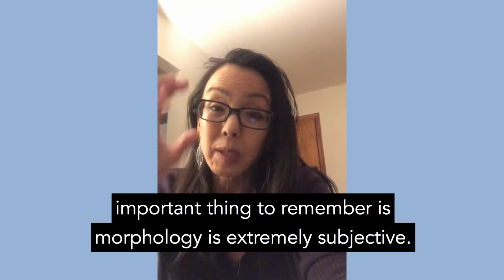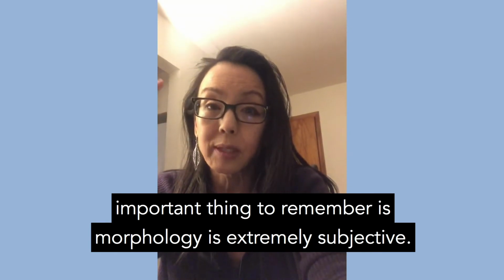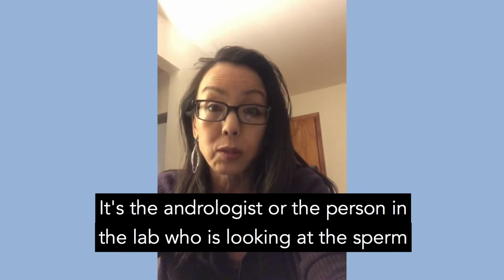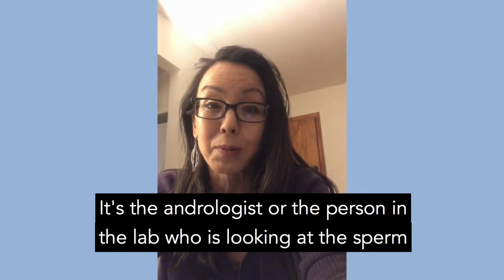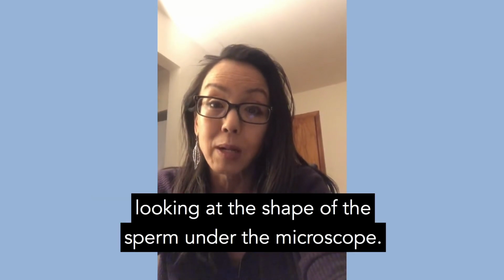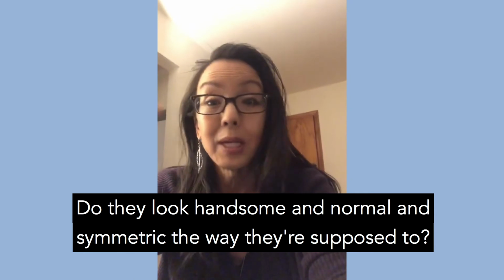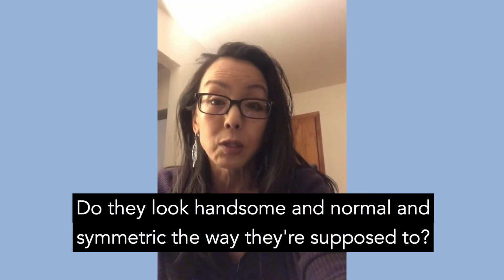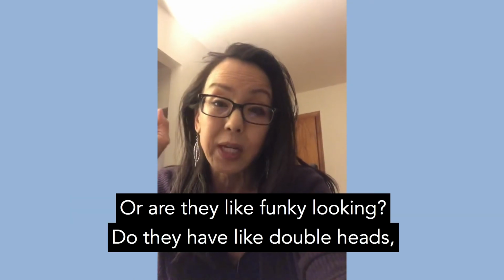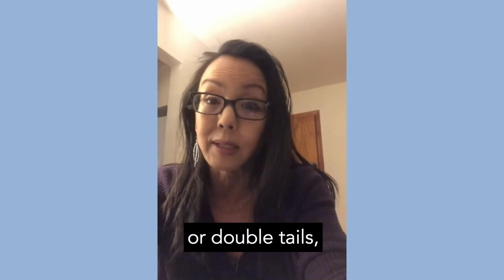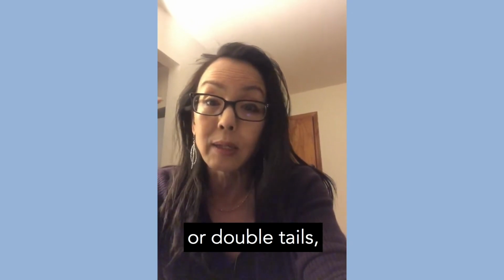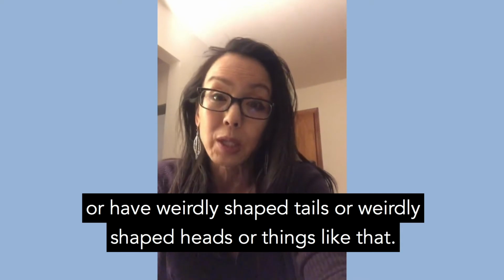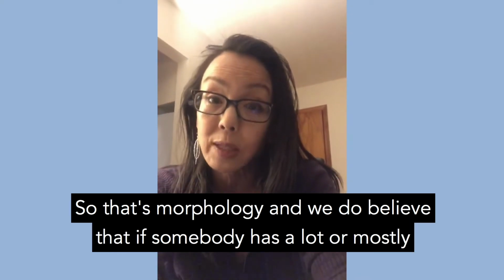The important thing to remember is morphology is extremely subjective. It's the andrologist, or the person in the lab who's looking at the sperm, looking at the shape of the sperm under the microscope. Do they look handsome and normal and symmetric the way they're supposed to, or are they funky looking? Do they have double heads or double tails or weirdly shaped tails or weirdly shaped heads or things like that? So that's morphology.